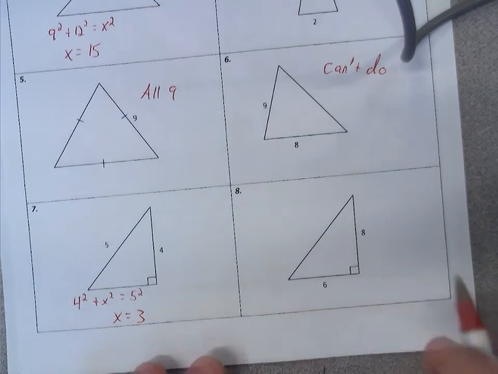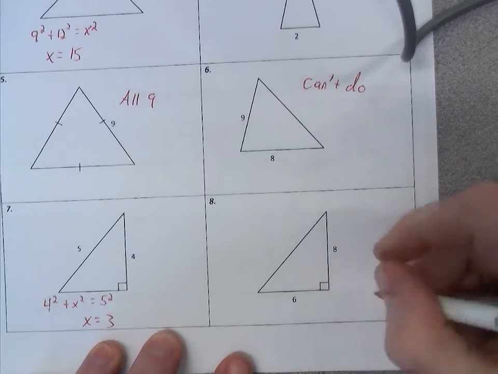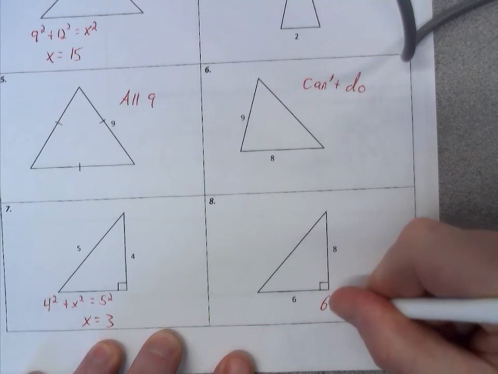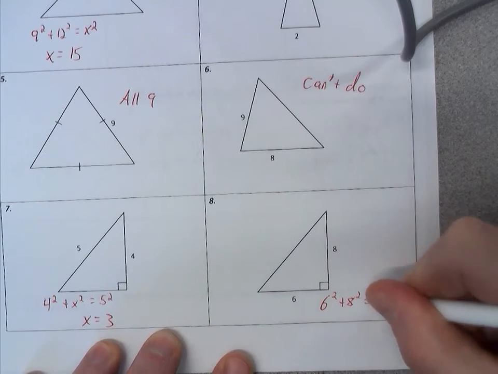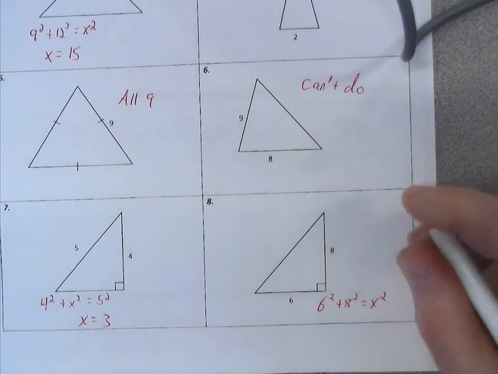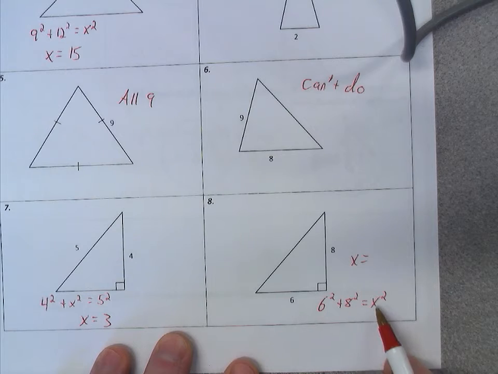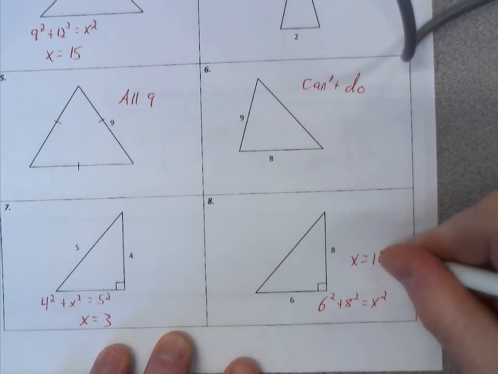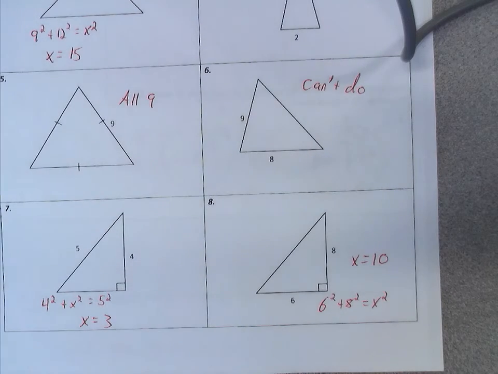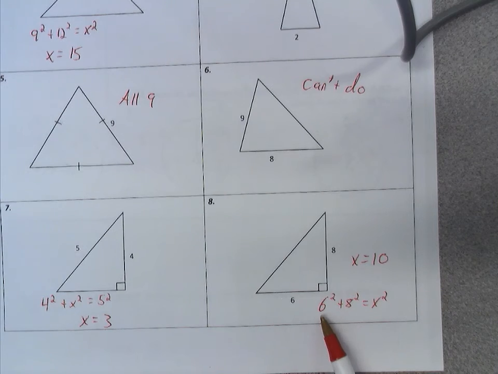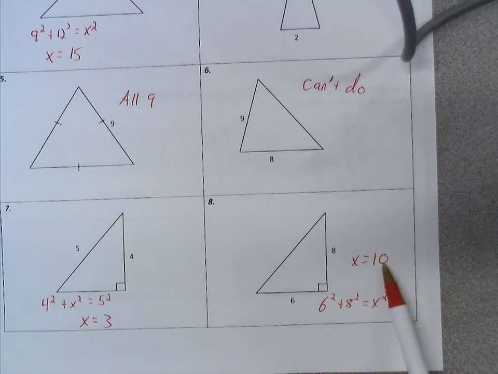All right, we can look at this one. 6, 8. So we know we've got 6 squared plus 8 squared equals x squared. So we know again 3, 4, 5. So x is going to be equal to 10. Okay, because it's a multiple. You see, these are all multiples of 3, 4, 5. It's just they've all been multiplied by 2. 2 times 3 is 6. 2 times 4 is 8. 2 times 5 is 10. Okay?